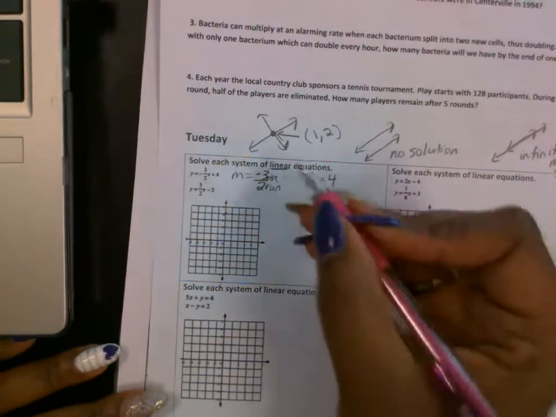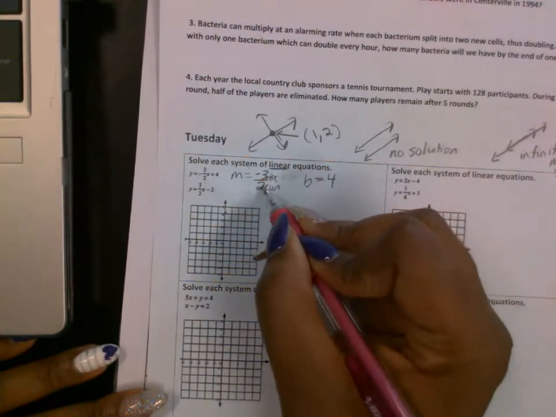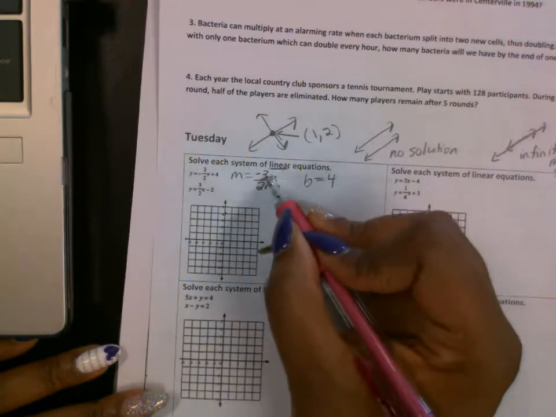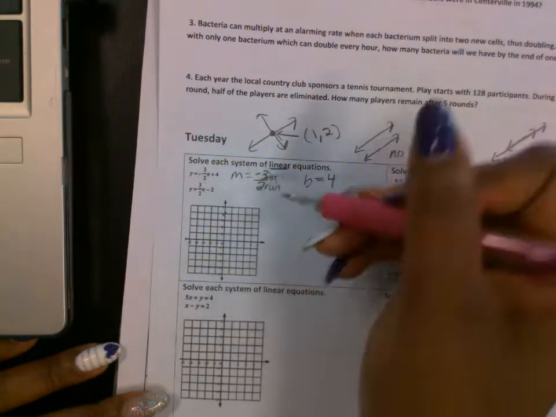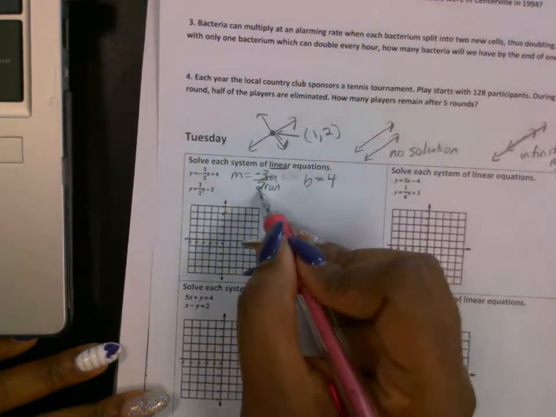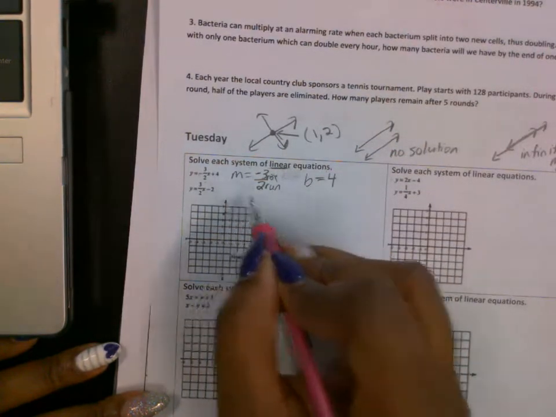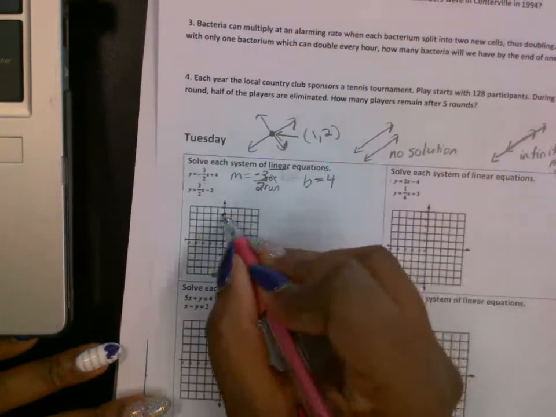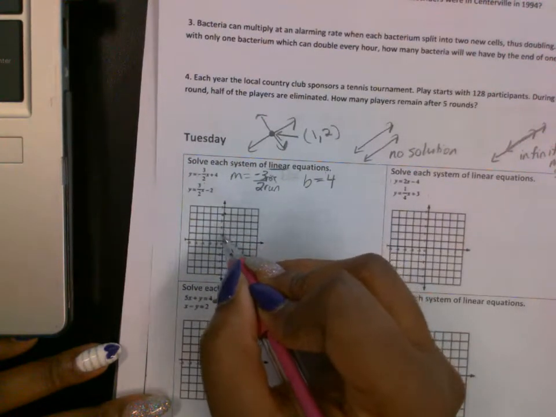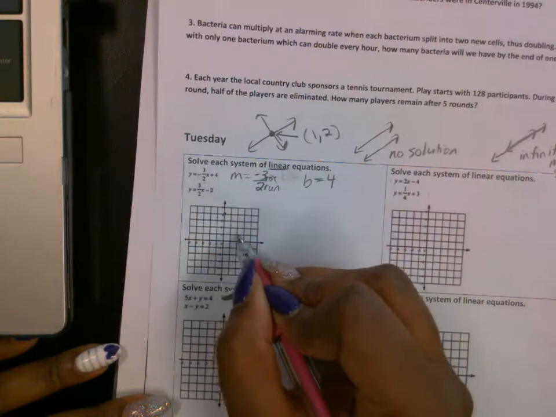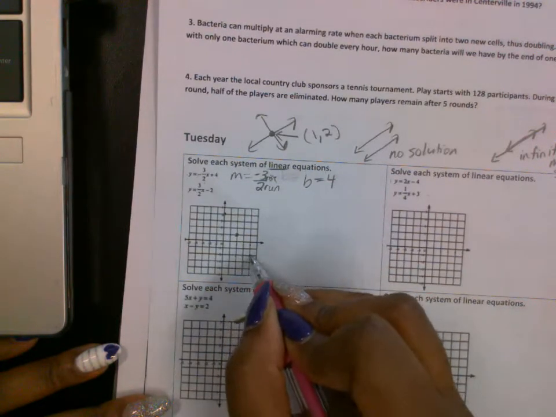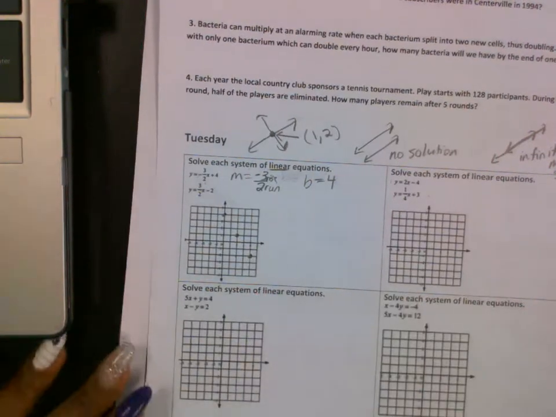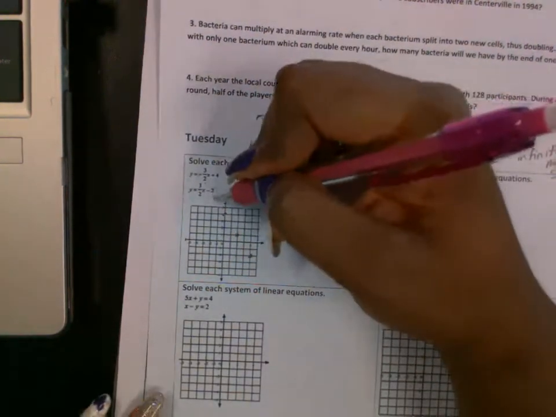Okay. So now we're going to use rise over run to put other points on the line. So we have negative 3. That's our rise. That means you go down 3. Positive 2 is your run, so you go to the right 2. So it's down 3 and right 2. Down 1, 2, 3, and to the right 1, 2. Okay? And then you connect your points.